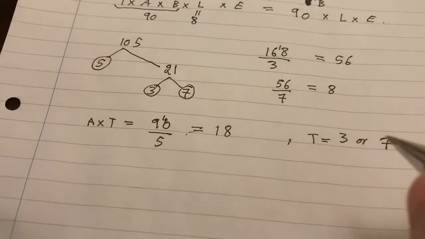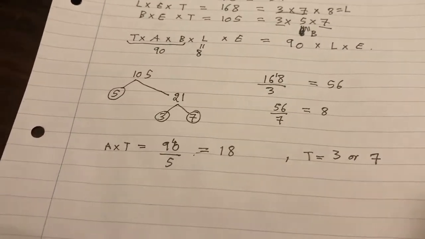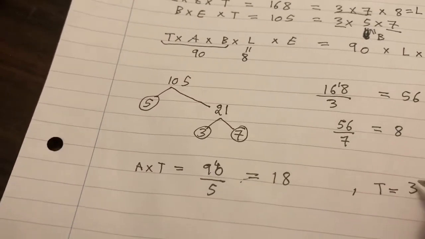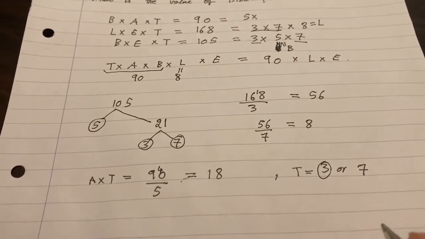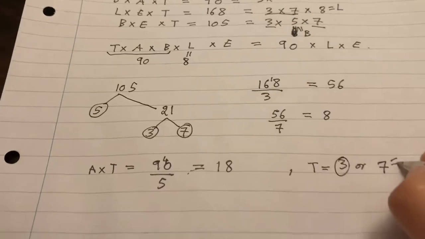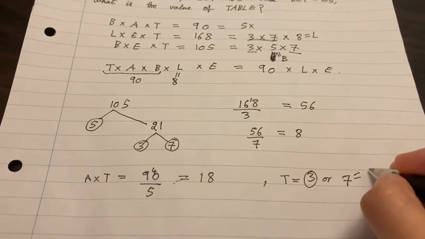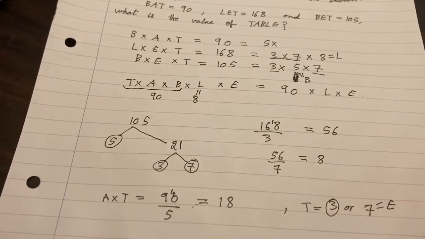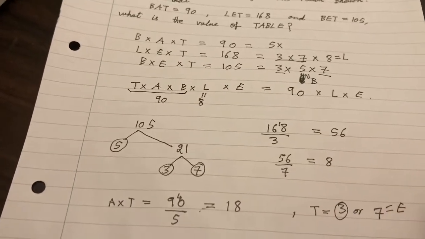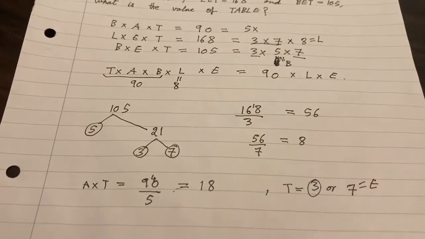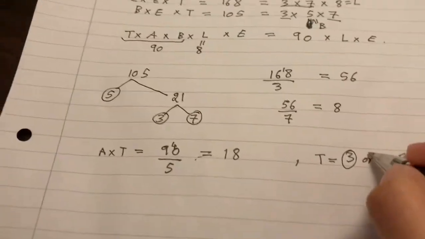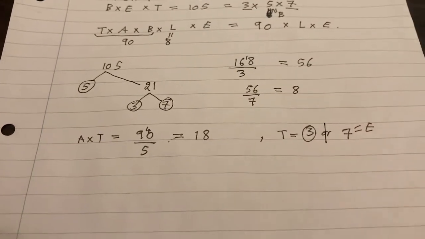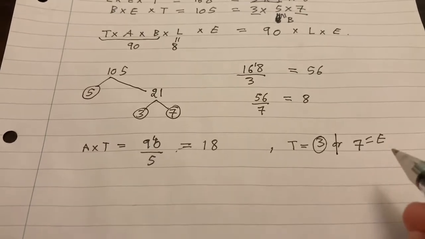And 18 is not a multiple of 7. So that means T must be 3, and that means 7 must be E. So we know T is 3 and E is 7.